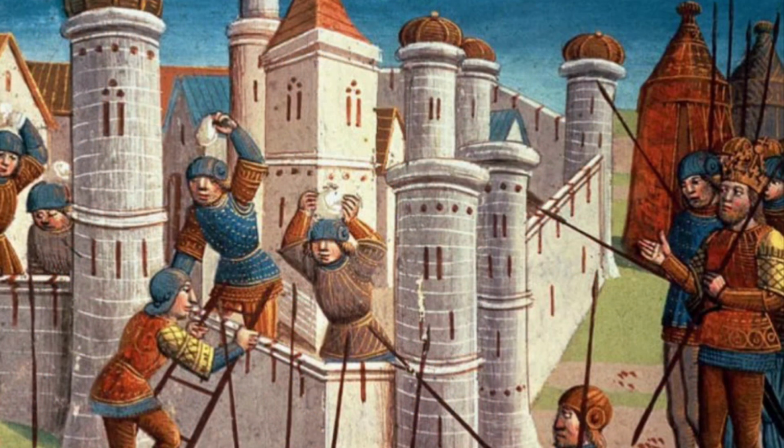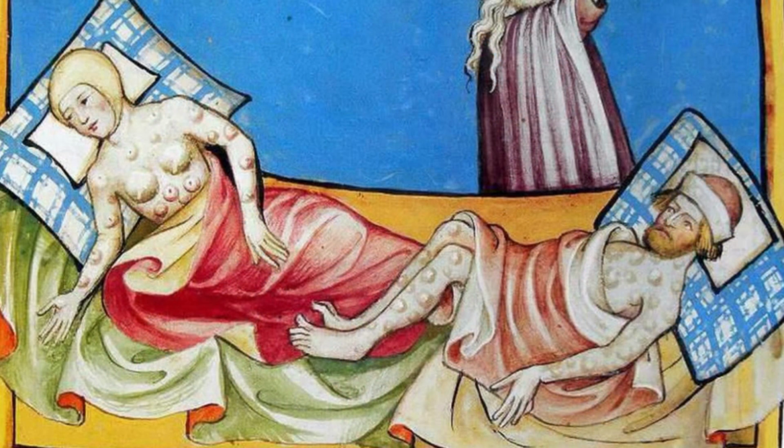This was hell on earth. And when the lull in the fighting came, these mercenaries didn't stop. They began to extort the local population for their sustenance. But even these mercenaries had no choice but to relent in the wake of the plague.